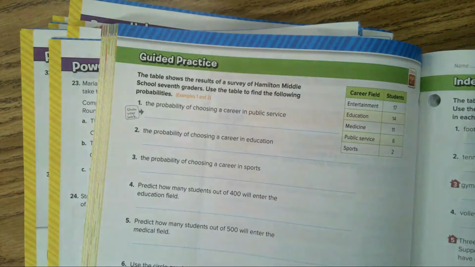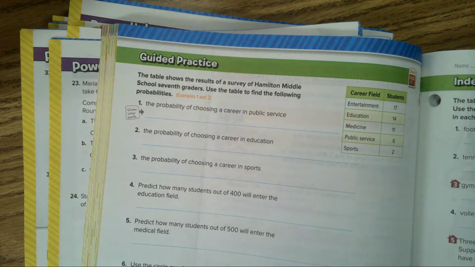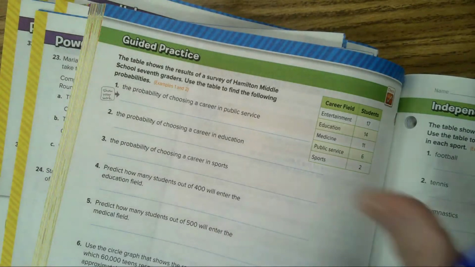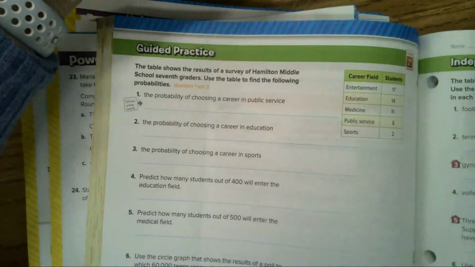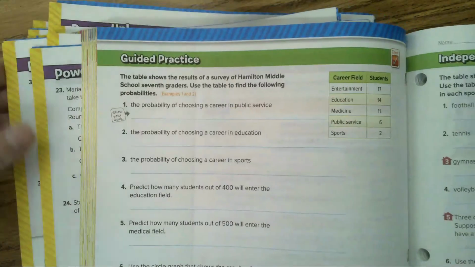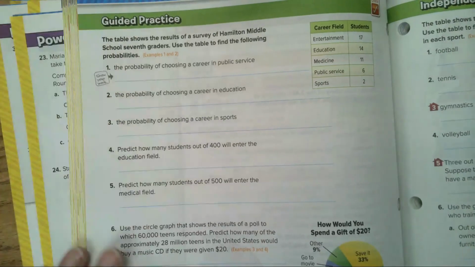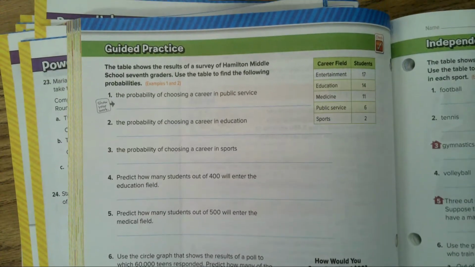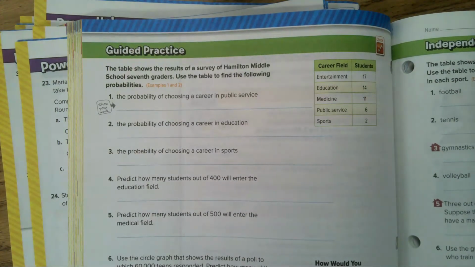Okay? All right. So the guided practice, 796. We're going to do the guided practice, and then I'll probably have you do some problems for classwork and homework. All right, here we go. The faster we go, the more problems we can get accomplished. Let's get this set up.